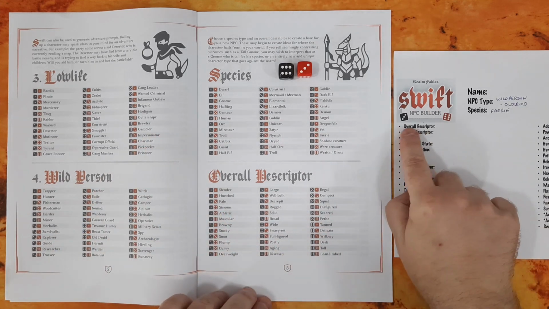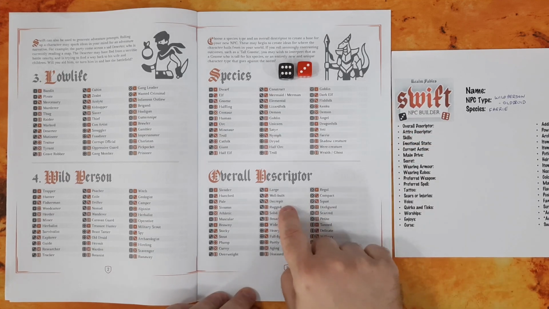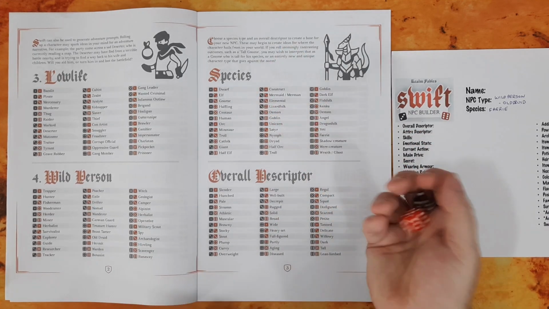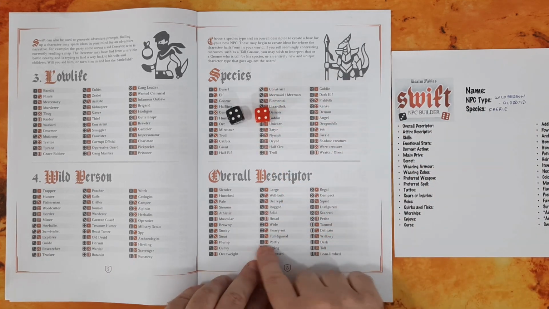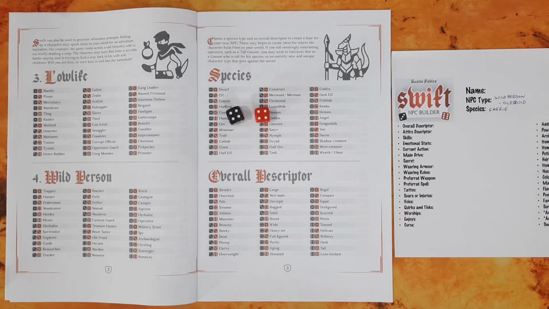So next thing is overall descriptor. So again, we're just rolling a d66. We get a 4-4. Portly. So we've got a kind of chubby, XXL fairy druid.